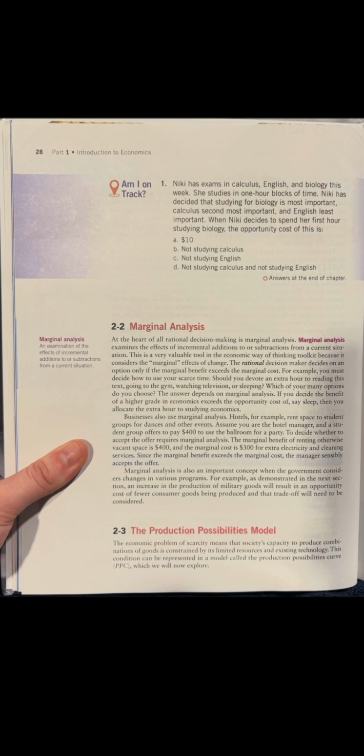2-2. Marginal analysis. At the heart of all rational decision-making is marginal analysis. Marginal analysis examines the effects of incremental additions to or subtractions from a current situation. This is a very valuable tool in the economic way of thinking toolkit because it considers the marginal effects of change. The rational decision maker decides on an option only if the marginal benefit exceeds the marginal cost.